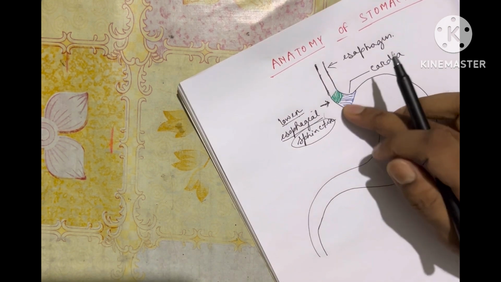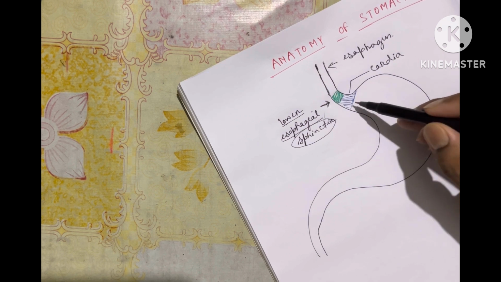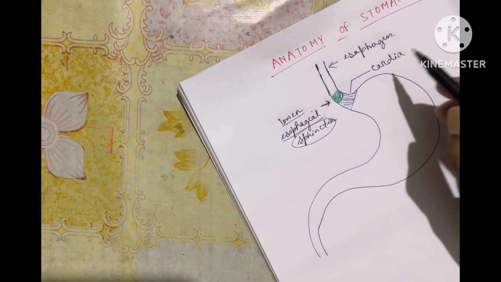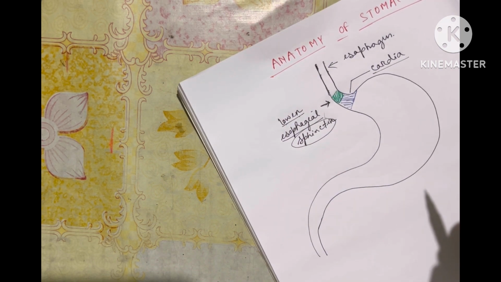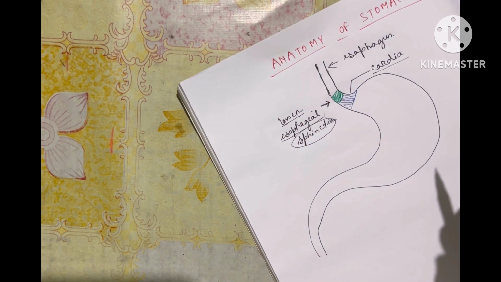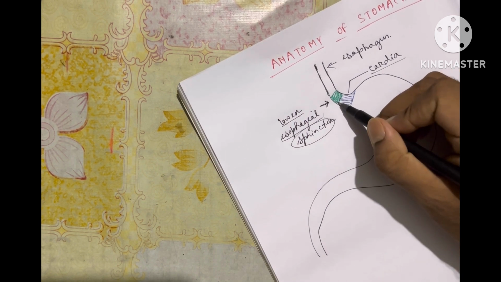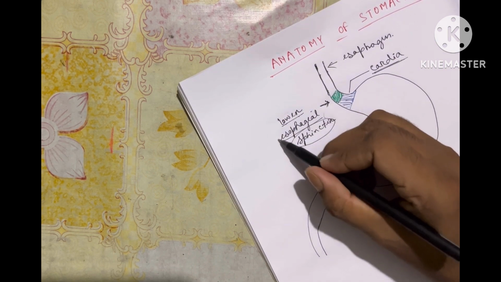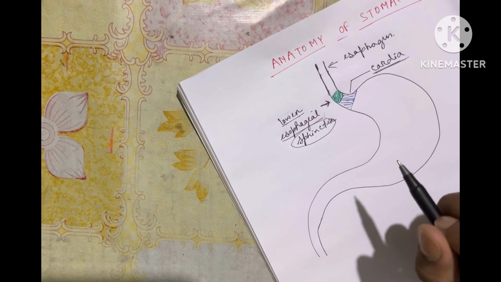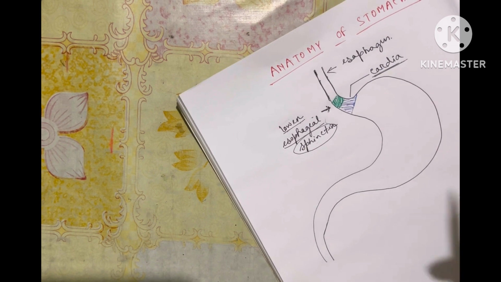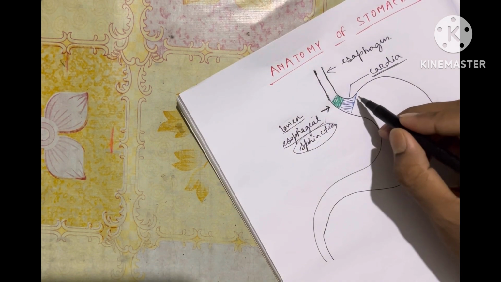The cardia is the region of the upper part of our stomach which is present near our heart. That's why it is called the cardia. Another name for our lower esophageal sphincter is the cardiac sphincter, because the sphincter is present near our cardia. So remember that. Next, we have one part which is called the fundus.